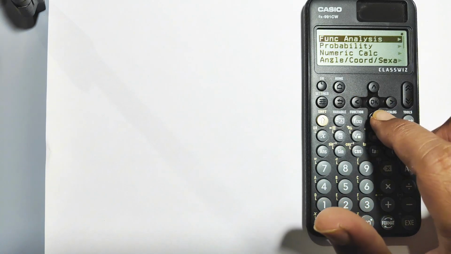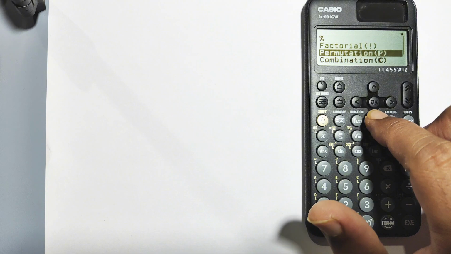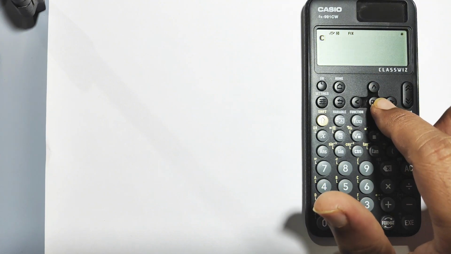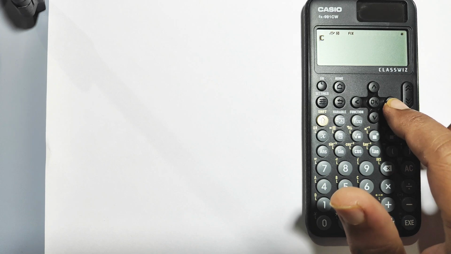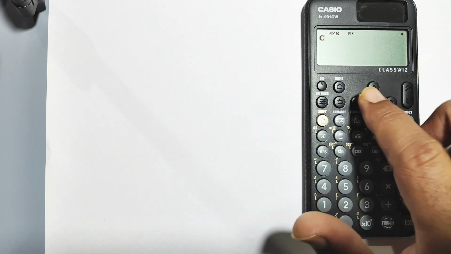And go into calculator, catalog, into probability. Now permutations and combination, random number generation. So how do you use combination? If you press, you will see the letter C here. You can go to the right and left.